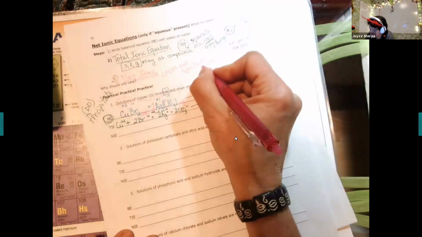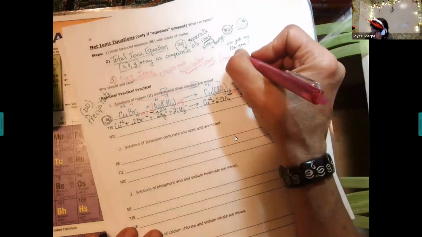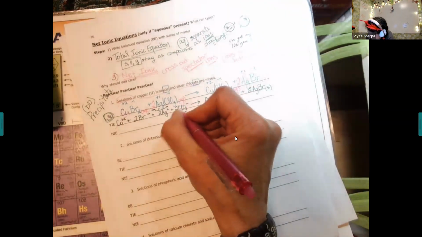So the spectators, anybody want to guess what the spectators are in this question? The spectators are the ones that are ions on both sides. So ions as a reactant and ions on the product side. So we'll just say ions on both sides. So you can cross them out. You can underline them. You don't bring them with you to the net. So that's where a different color comes in. So copper ion crosses out, and the chlorate is going to cross out.